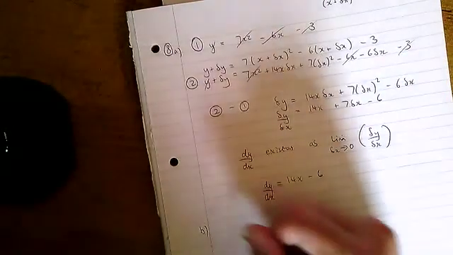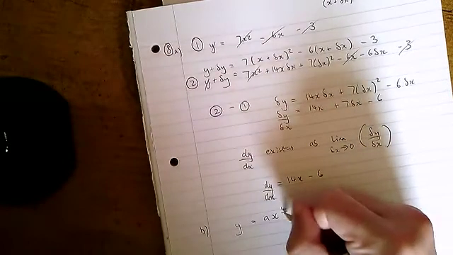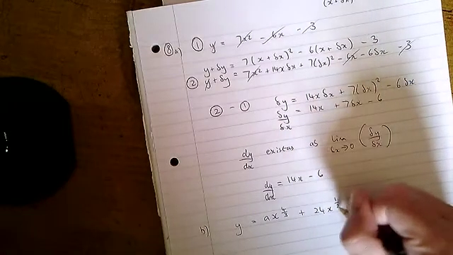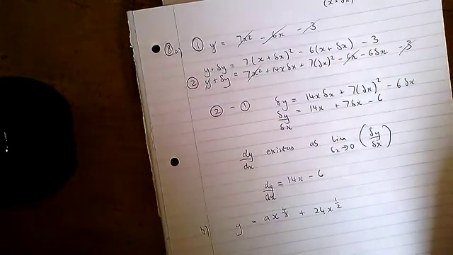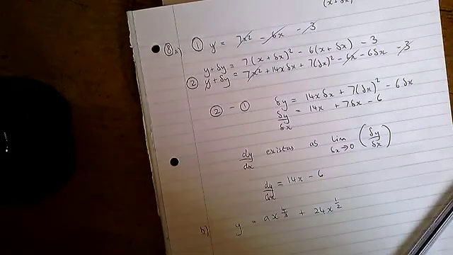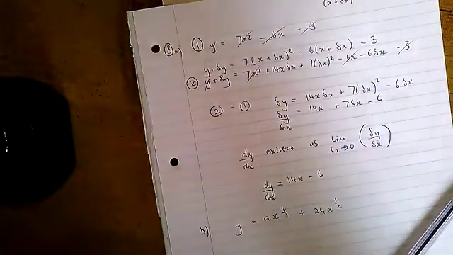Part B says y equals ax to the 4/3 plus 24x to the half. That's common. They could have given you that as square root of x. And dy by dx is equal to 11 over 2 when x is 64. Find the value of the constant a. Okay, then pause the video, have a quick think about how to do that.